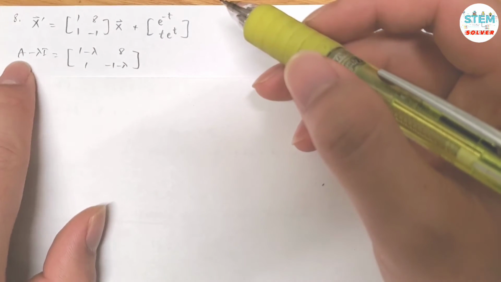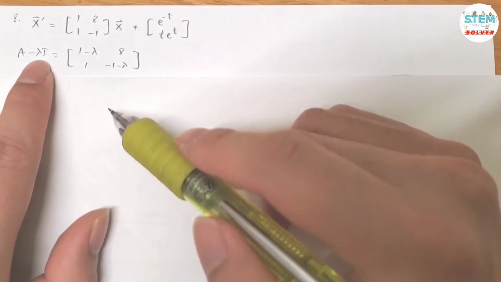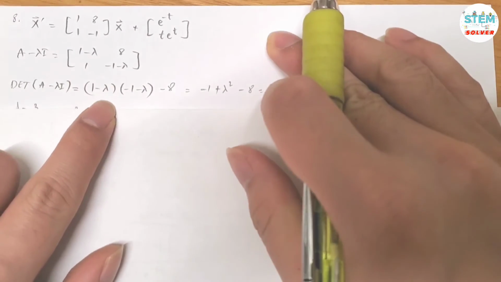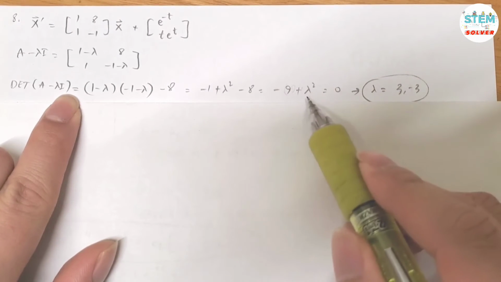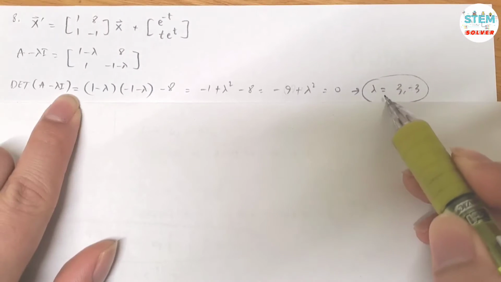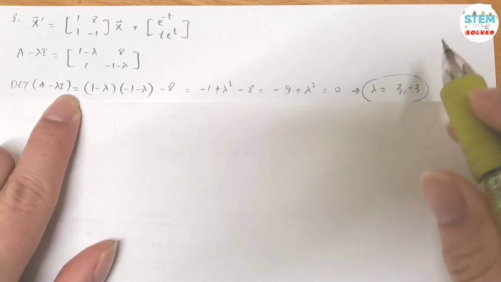Same as usual, A minus lambda I. Let's call this matrix A, subtract lambda I, that gives you this matrix, and then find its determinant. It gives you this one, do a bunch of calculation, gives you this, set it equal to 0, solve for lambda, you will get positive and negative 3.